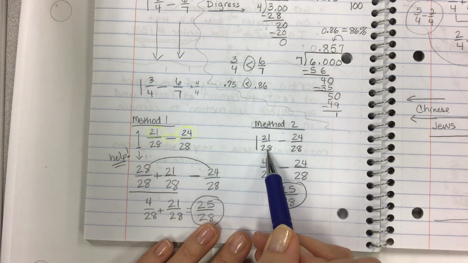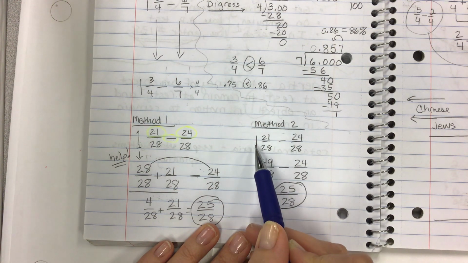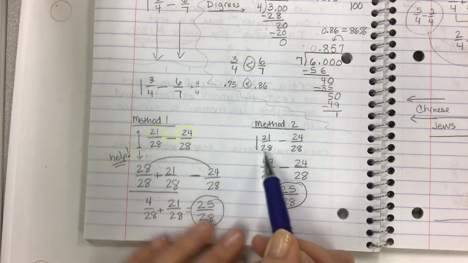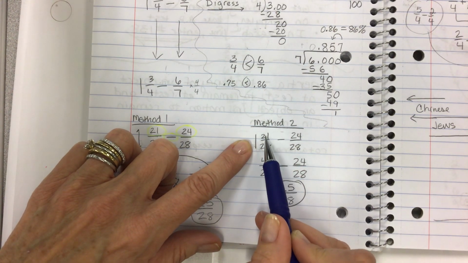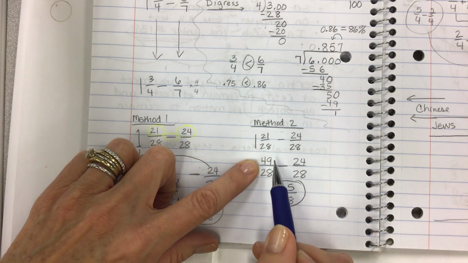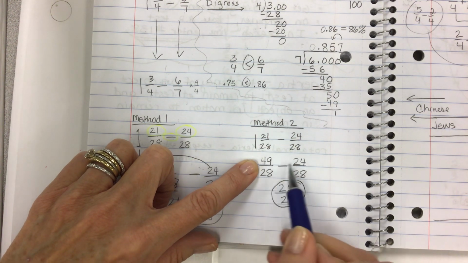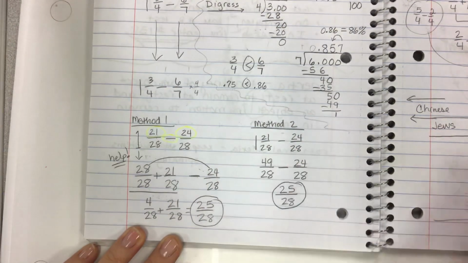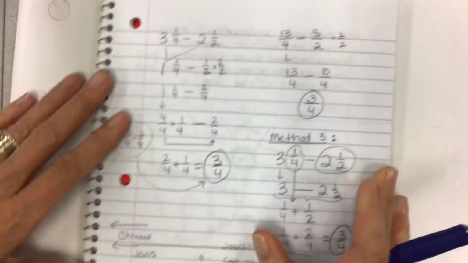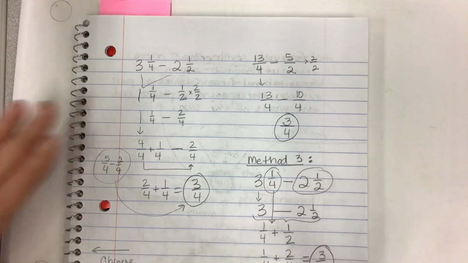And in this version, you do 28 times 1 because you multiply how many sets of 28 you have, add your numerator, so 28 plus 21, you get 49, and then do the subtraction straight across like you would, 49 minus 24, and you get 25/28. So that looks real easy here, but it won't always be that straightforward.